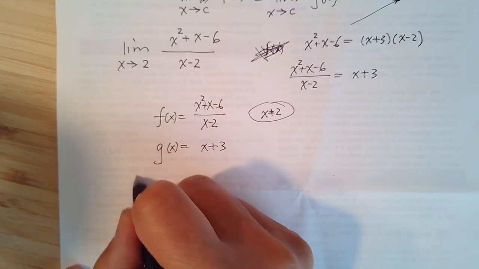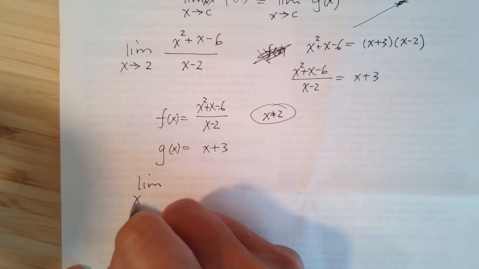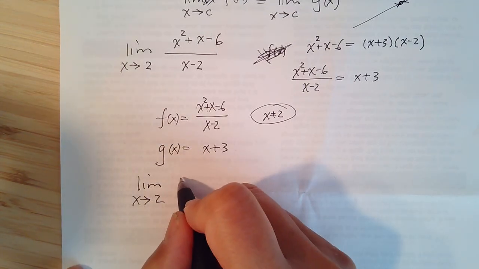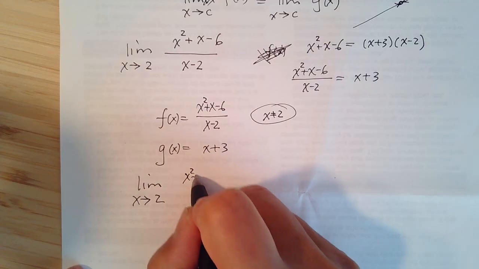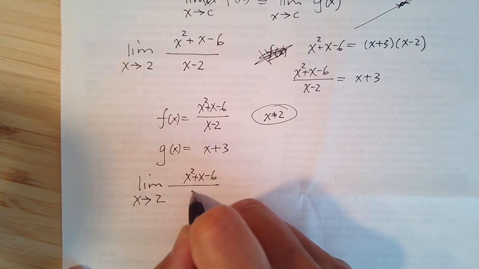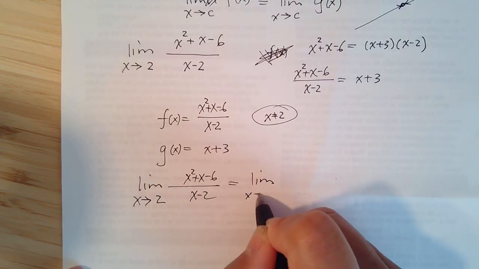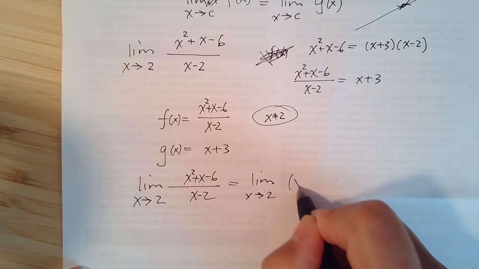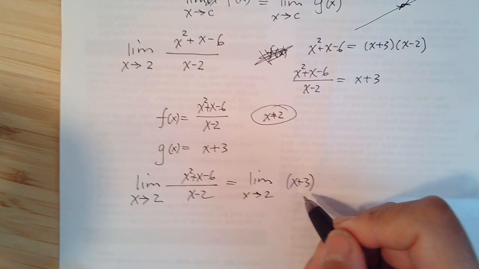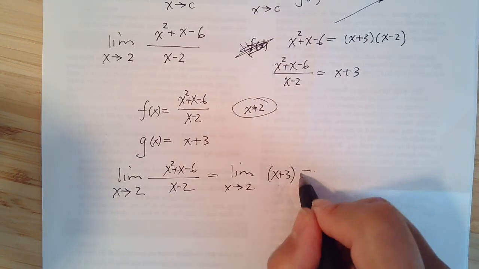Therefore, the limit as x approaches 2 of f, which is x squared plus x minus 6 over x minus 2, will be the same as the limit as x approaches 2 of x plus 3. Now, life is easy because you just plug in there, you get a 5.